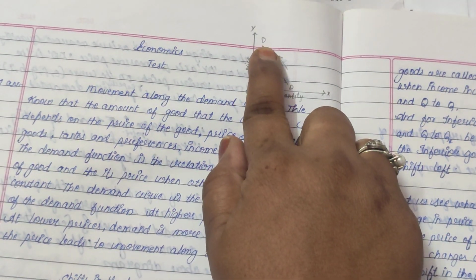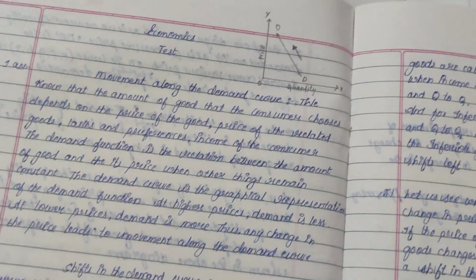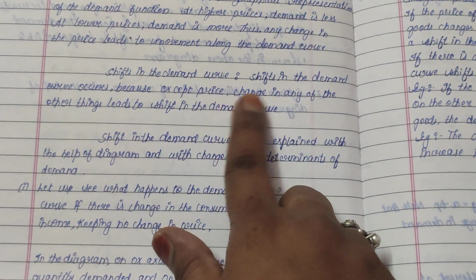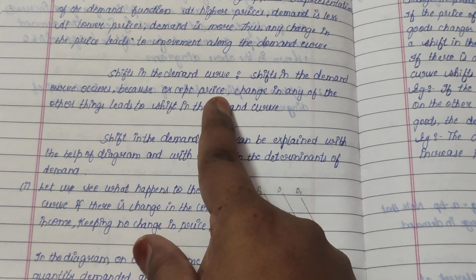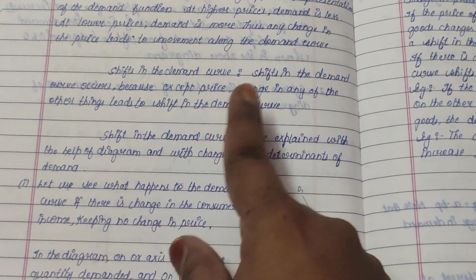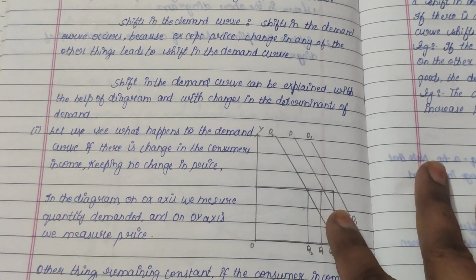When the price is high, demand will be less. When the price is less, demand will be high. Okay, so for the shift in the demand curve, we have two kinds of change, because not only the price, but any other things can also lead to a shift in the demand curve, whereas movement is specially related to price.